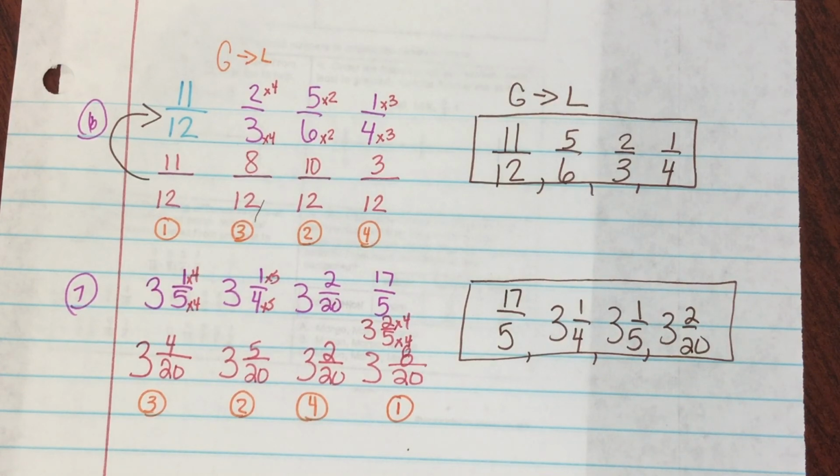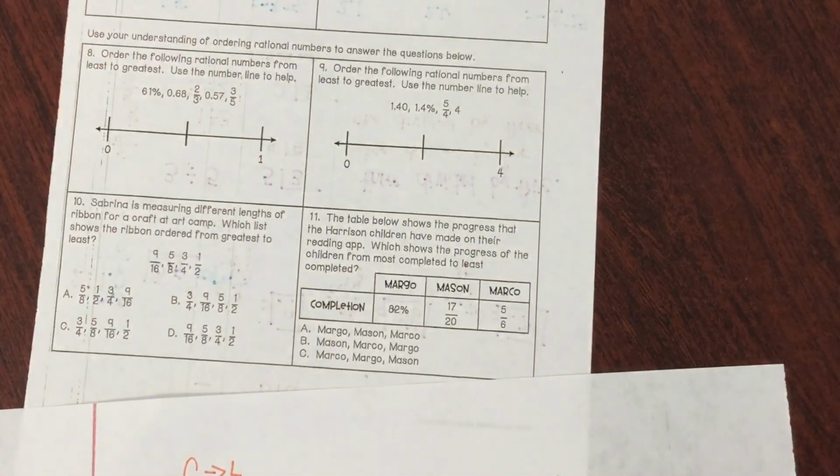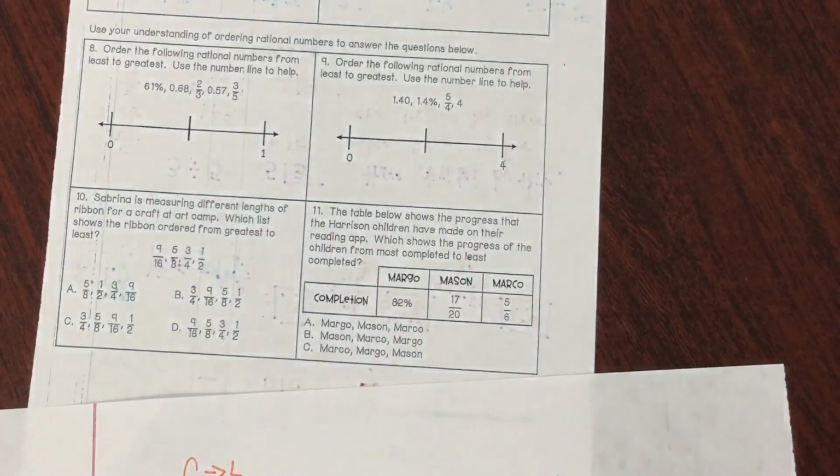Okay? Yes? No? Okay, so I'm going to save 8, 9, 10, and 11 for tomorrow's lesson. So we're going to glue this into our journal, and then I'm going to give you your work for today.